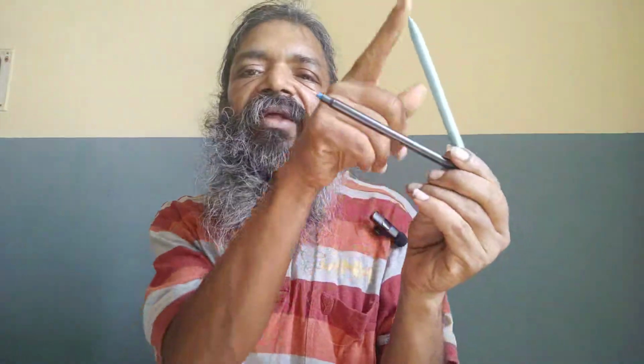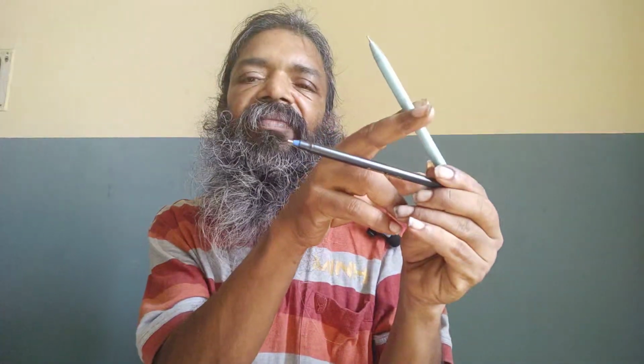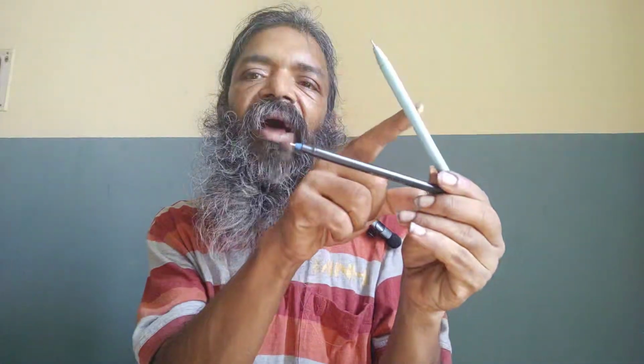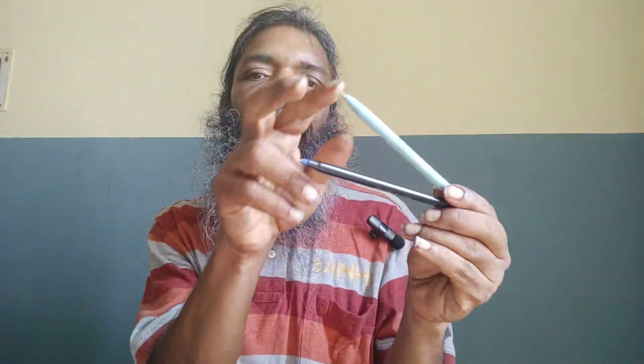If I consider this as the hypotenuse and this is theta, then cos theta equals base by hypotenuse. So the base is cos theta into hypotenuse. If I take this hypotenuse into cos theta, with this angle, it will give the base component. That will be less than the hypotenuse.